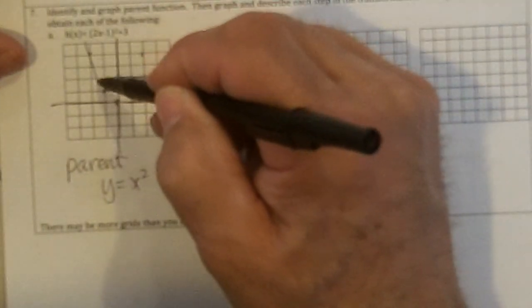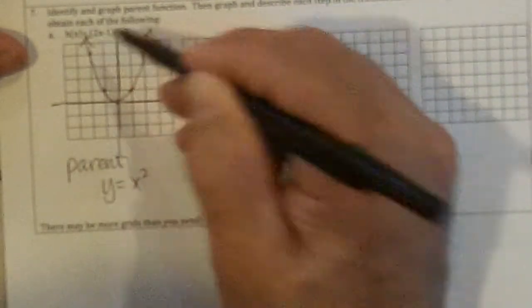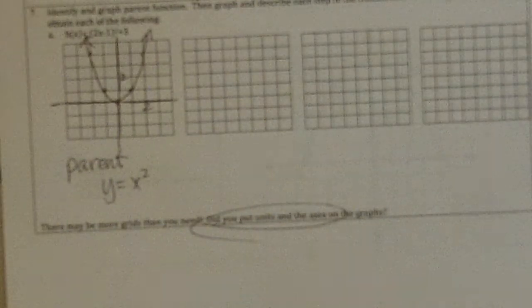Same on the negative side. You get the same positive answers. And label the scaling on it, label your units, and that's the parent. Now, you can do the inside first or the outside first, but you have to do them in proper order.